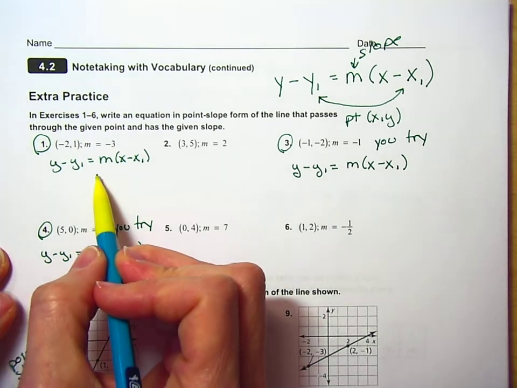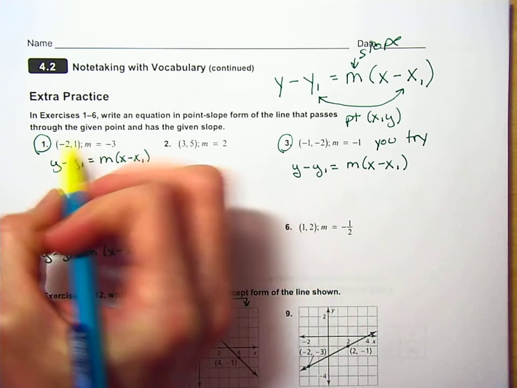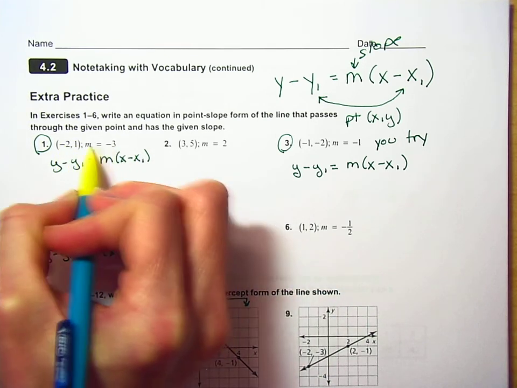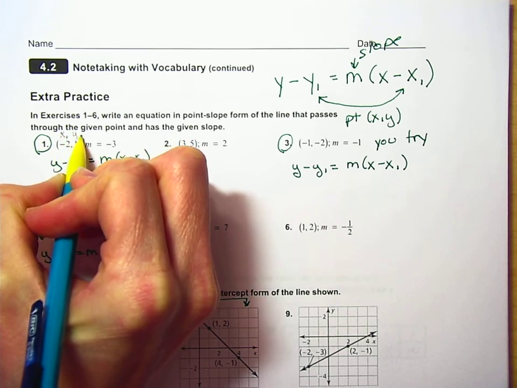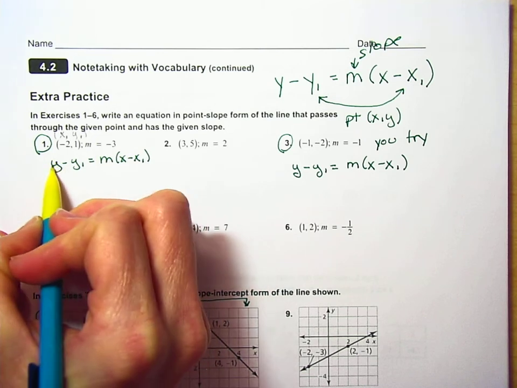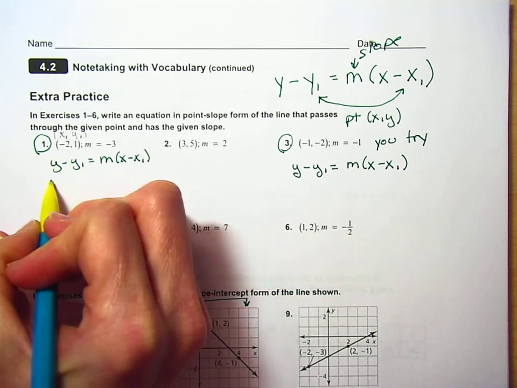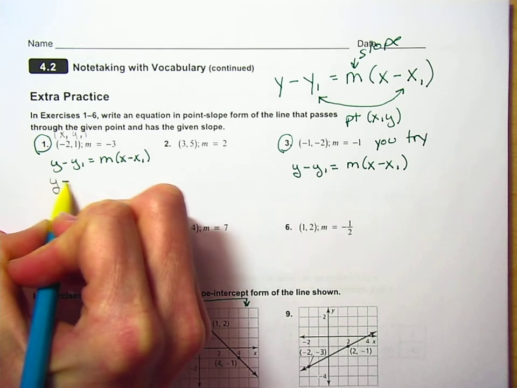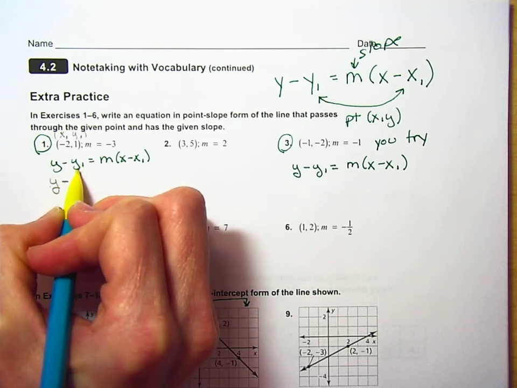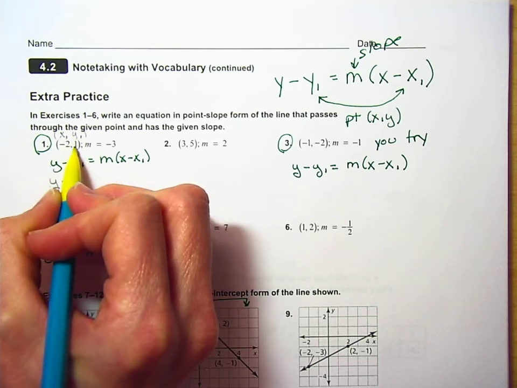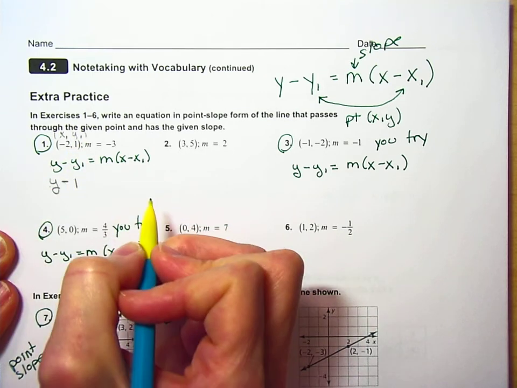Okay, let's look at number 1. So this is my standard form of point slope. This is my point, and this is my slope. So if you want to, above here, label this x1, y1. So the plain old y and the plain old x, I call it, the ones without the subscript, those are going to stay. The minus, so I'm just doing a copy job now, y and minus. Y with the little subscript is where I'm going to substitute in my y value. My y value is 1, so I'm going to put a 1 in there.